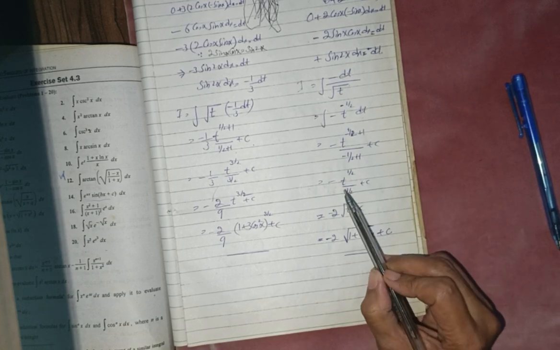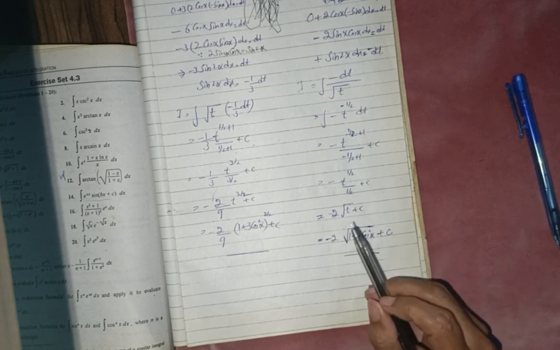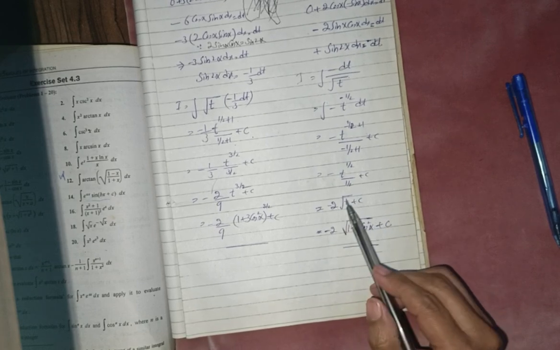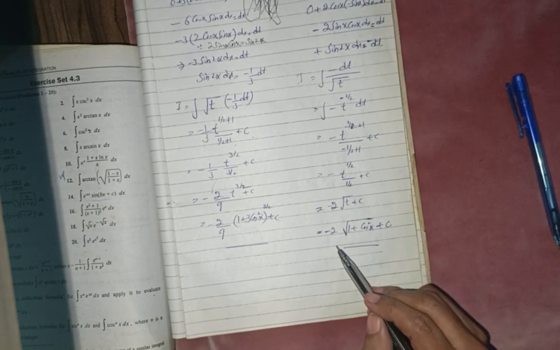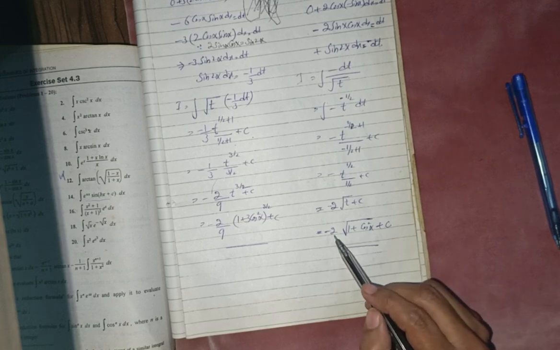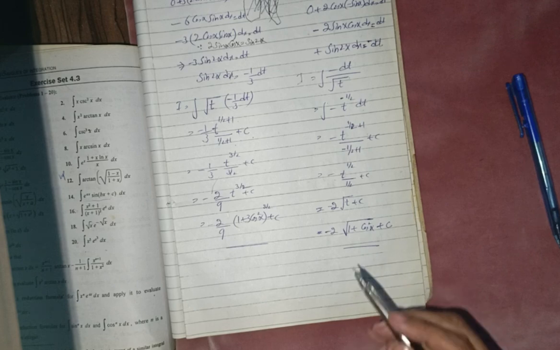After simplification, it will become minus t raised to the power 1 by 2 upon 1 by 2, which is again equal to minus 2 into square root t plus c. And after back substitution, it will become minus 2 into square root 1 plus cos square x plus c, where c is the constant of integration.